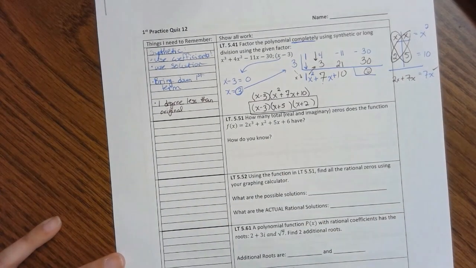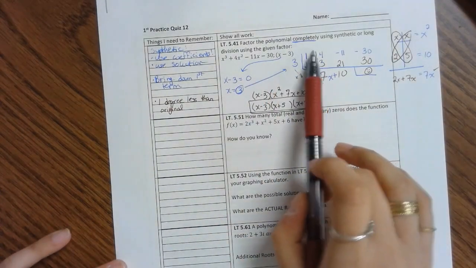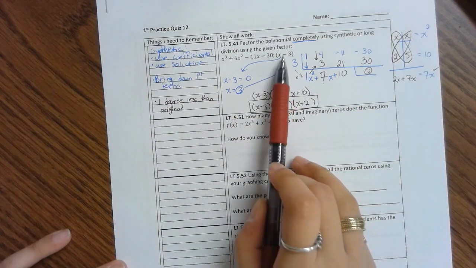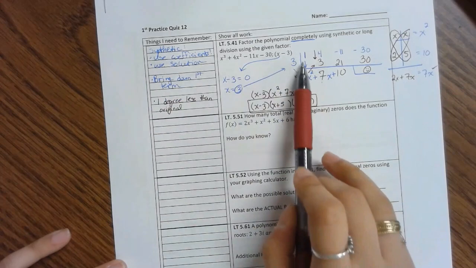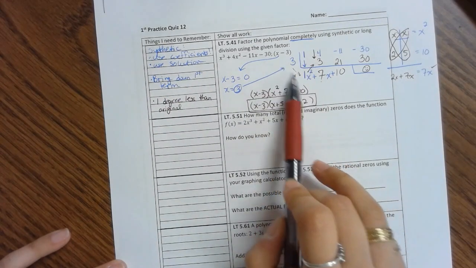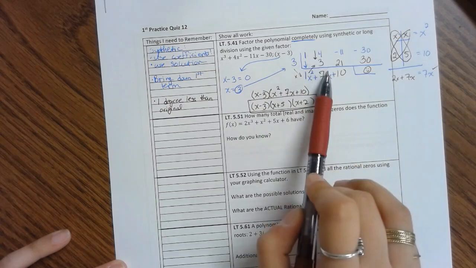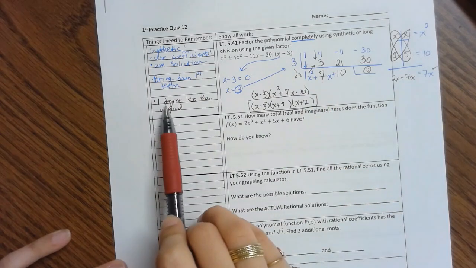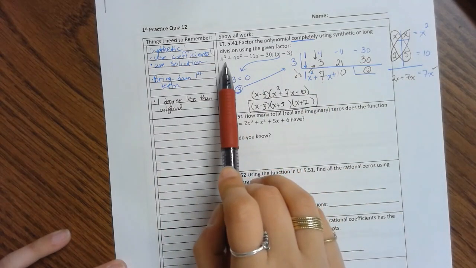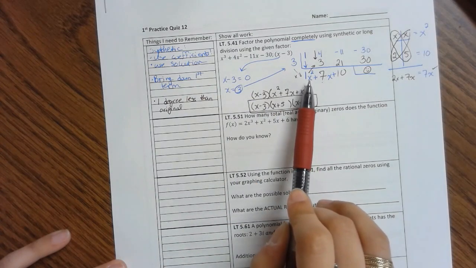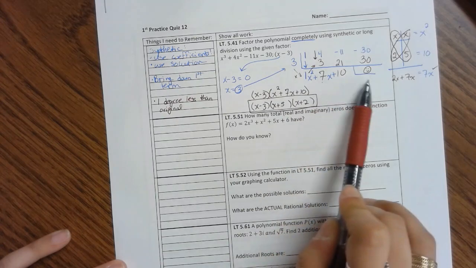Right? So let's recap. Synthetic division. Use the coefficients only, and we use the solution, not the factor. Always bring down our first term, multiply, bump in, then add. Multiply, bump in, then add. After that, it's always 1 degree less than the original. Started with x to the third, so now we go 1 down, starts with x squared.